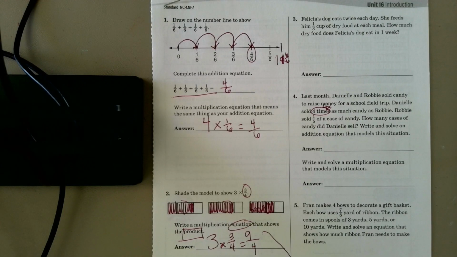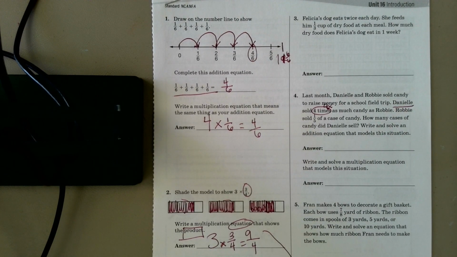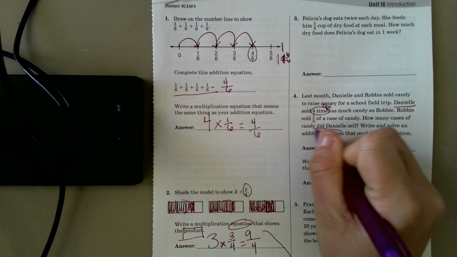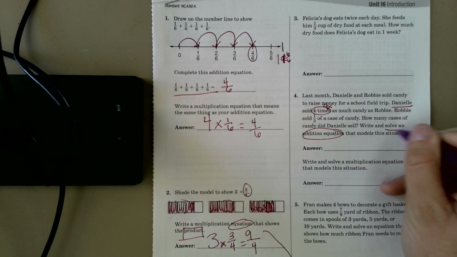Danielle sold 4 times as much candy as Robbie, so I'm already wondering who sold more. I think it's telling me that Danielle sold more than Robbie. As a matter of fact, she sold 4 times more. Robbie sold 1/5 of a case of candy. How many cases of candy did Danielle sell? Write and solve an addition equation that models this situation. Okay, so this time we're looking for an addition equation and we need to solve for it.